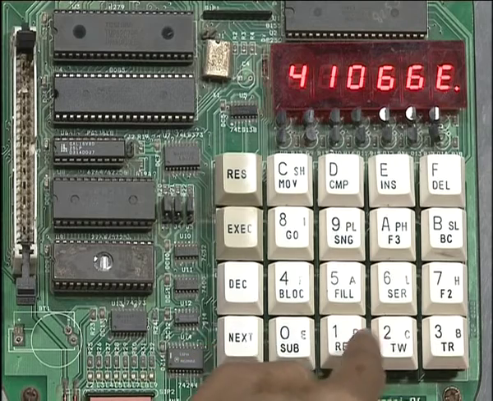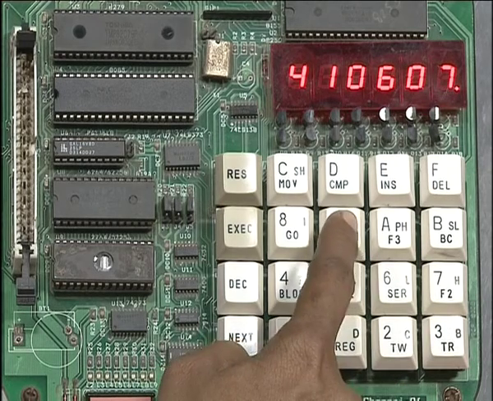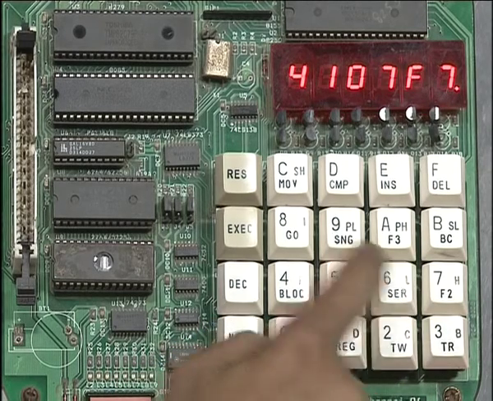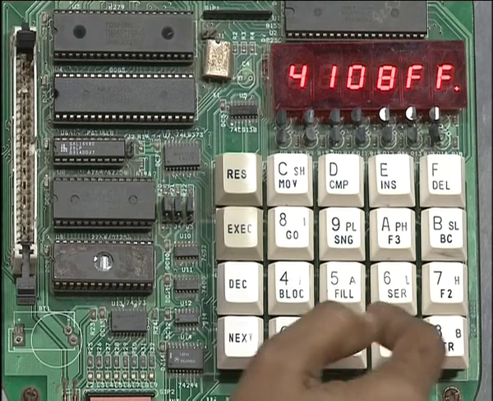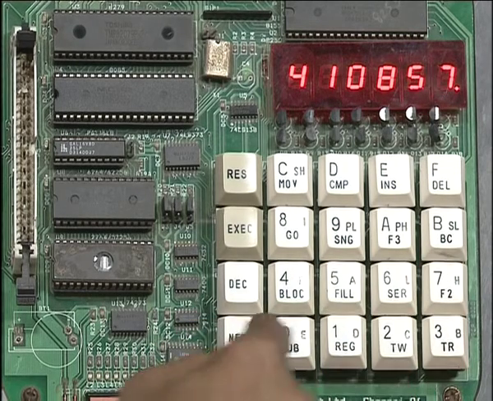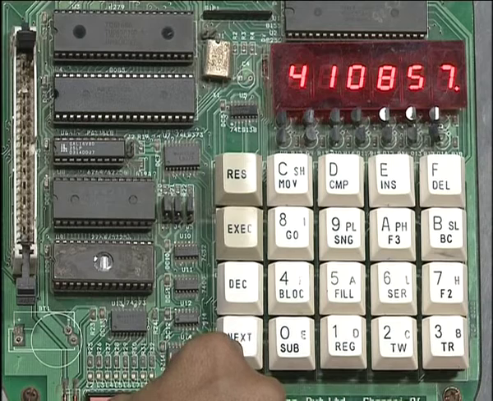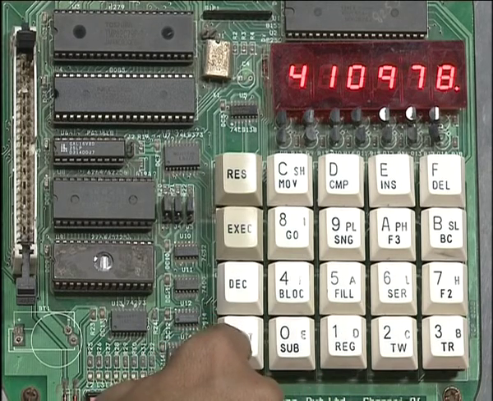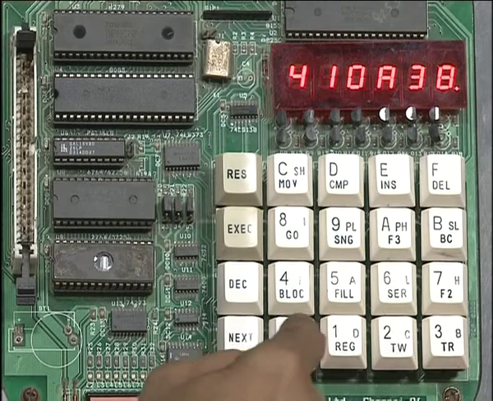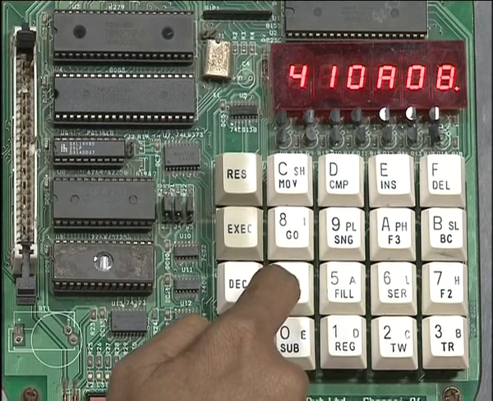Then the lower byte is moved to the accumulator, 79, then 85 is ADD L, then temporarily store the result in the D register, opcode is 57, then MOV A, B, the higher byte is moved to the accumulator, 78, then ADD H, 84.